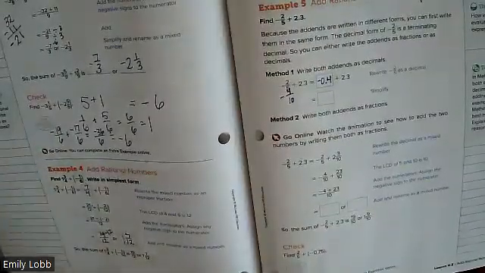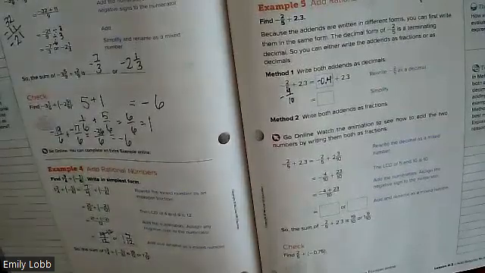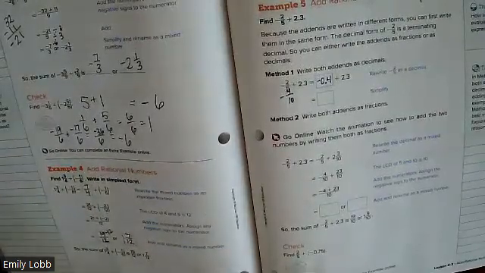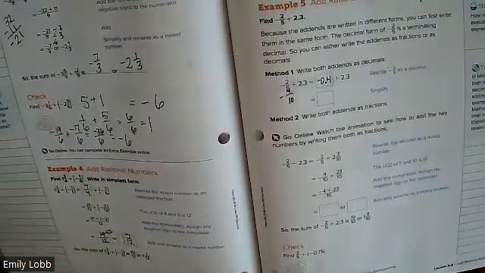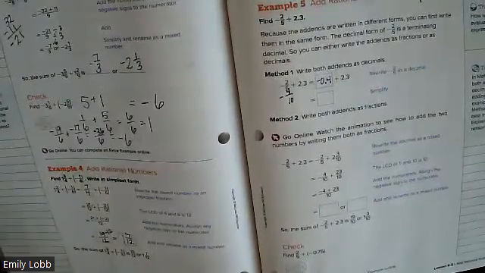So if you know how to make an equivalent fraction, you can do it that way, or you can put it into your calculator. 2 divided by 5 is 0.4 or 4/10. So -4/10 plus 2 3/10. So now we need to remember our integer rules.